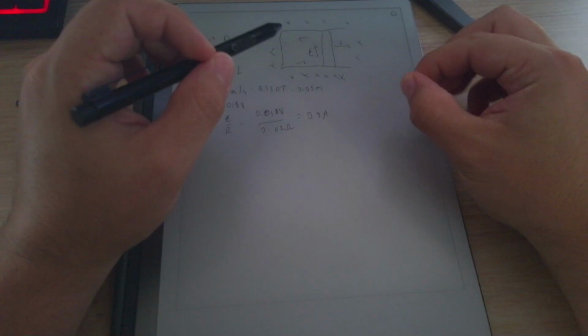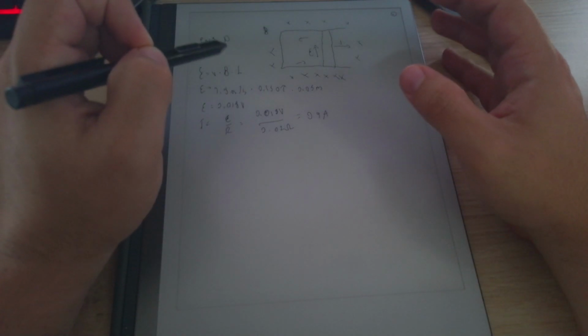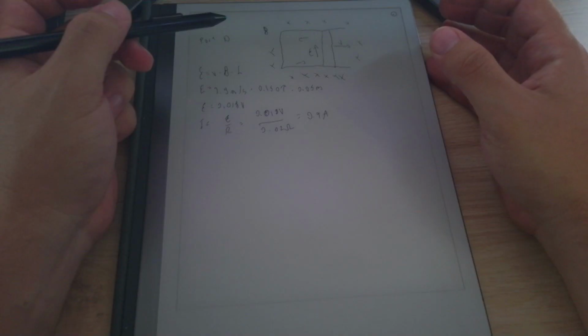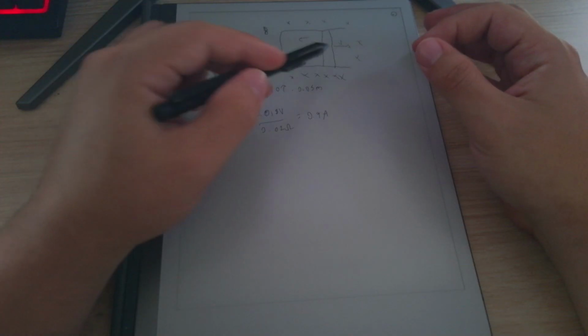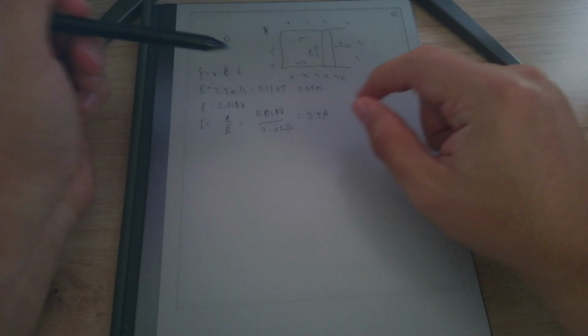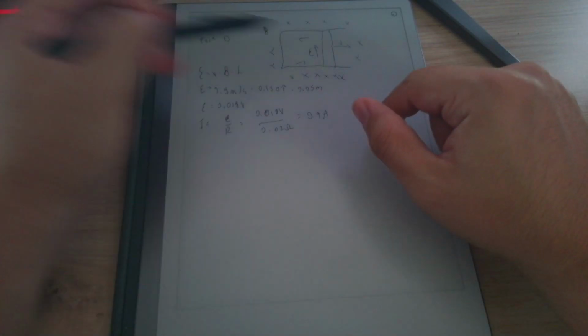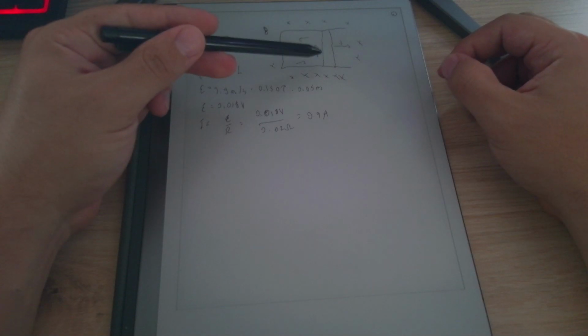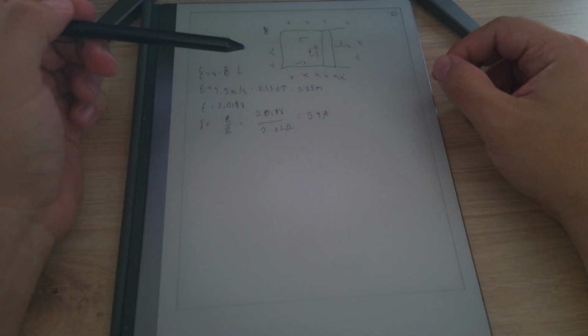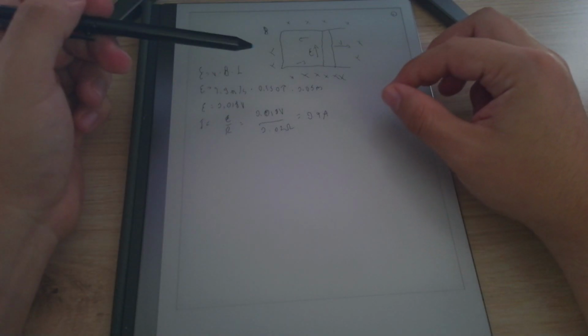Because the only thing that really determines that there will be an electromotive force is if there is a change within the flux. So if this rod is moving in either direction, that will say that it is moving.